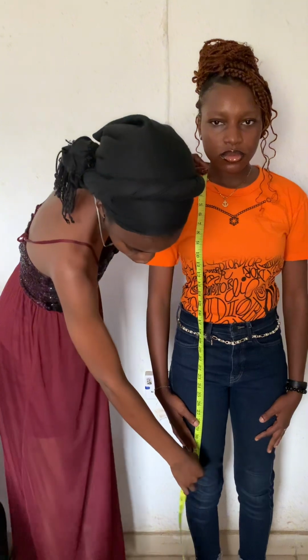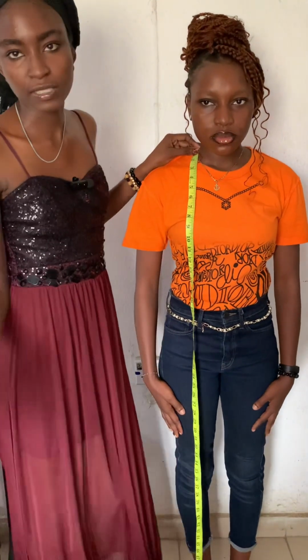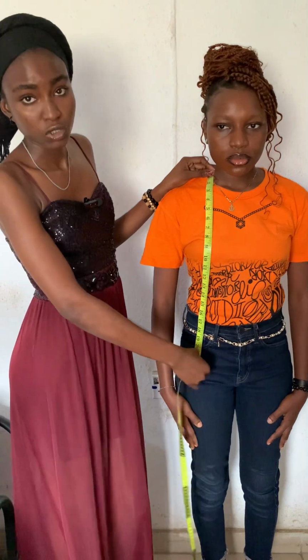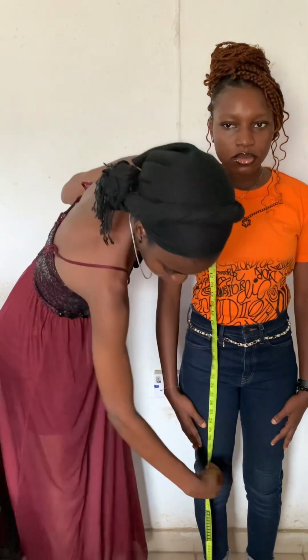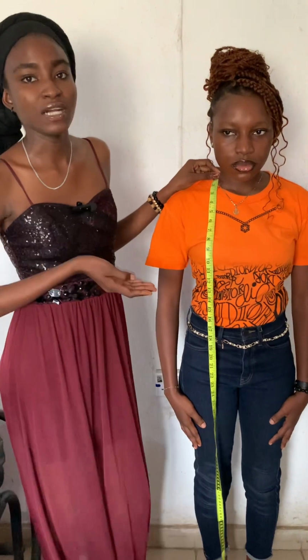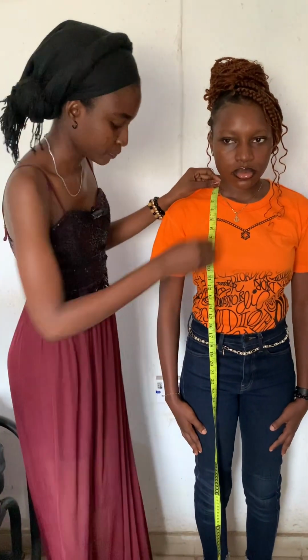Then you come down to the length of the dress. This can obviously be either, if it's a blouse, it can be just here, or a dress. Now that is just basically between you and your client and the style that you're making.